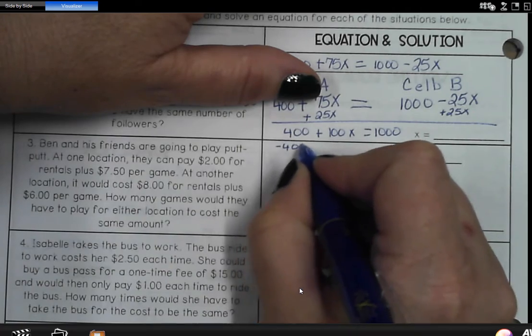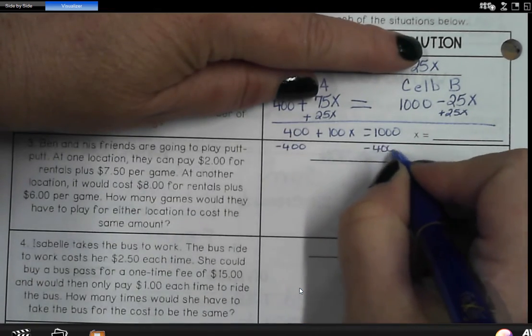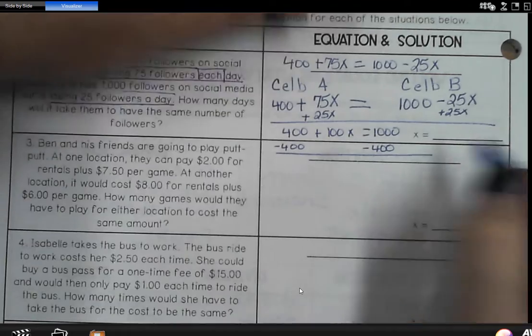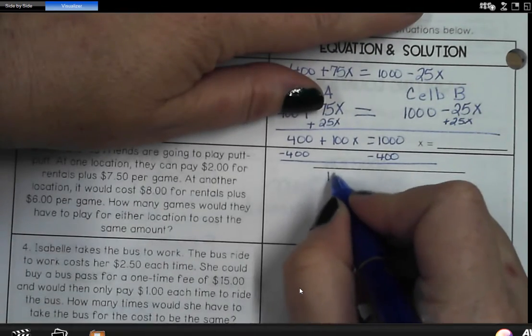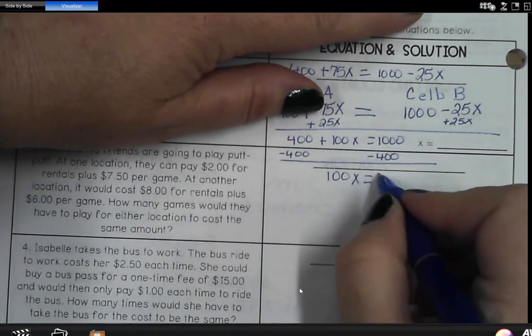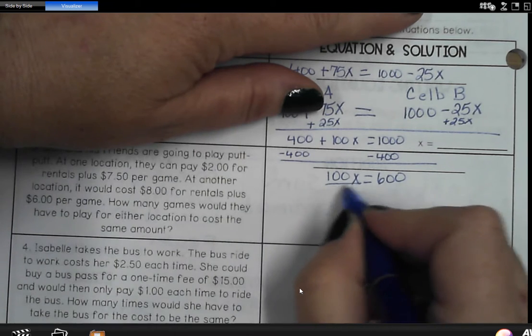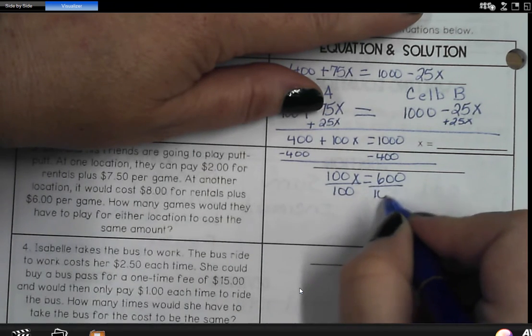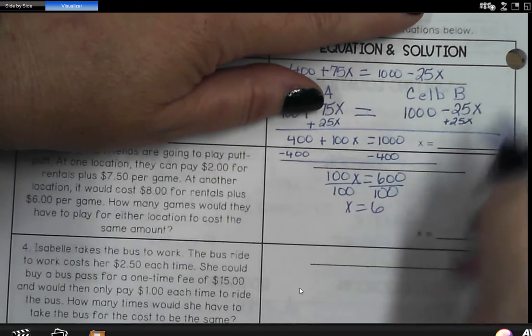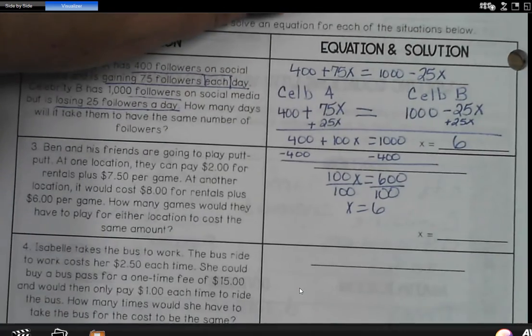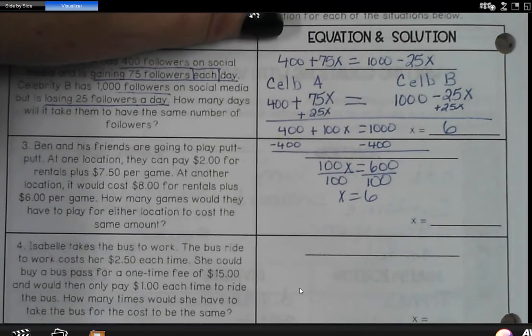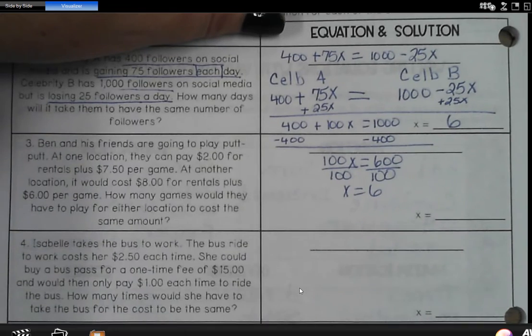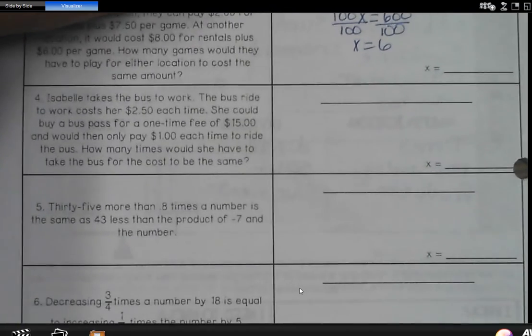Subtract 400. And that's going to give me 100x equals 600, divided by 100, x equals 6. So how many days will it take for them to be equal? 6 days. All right, let's go down to number 4.